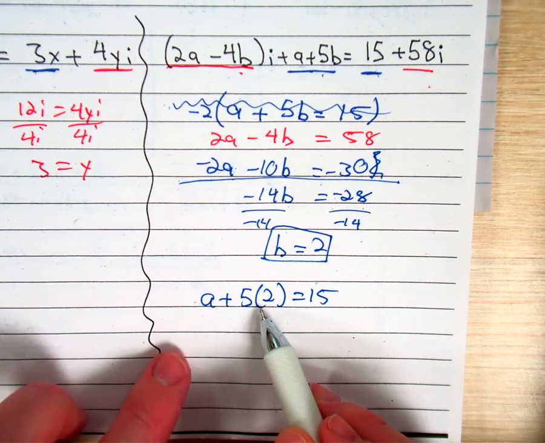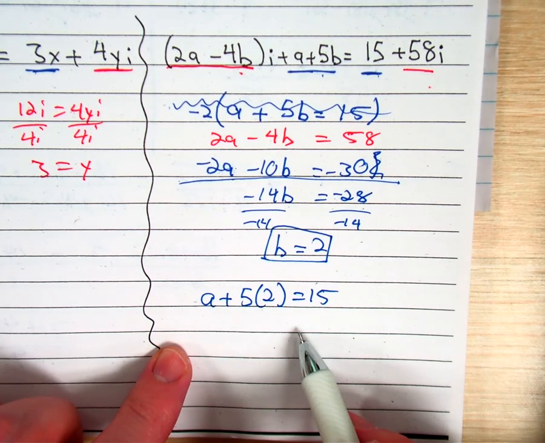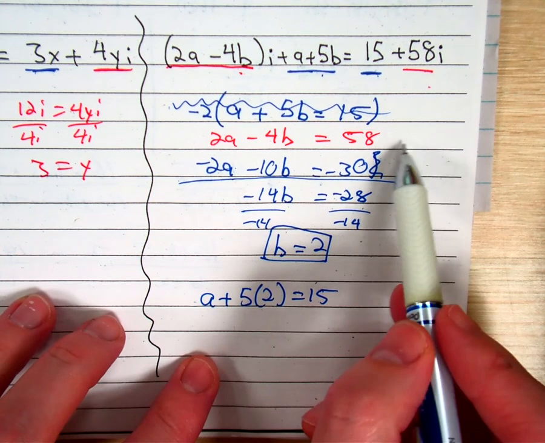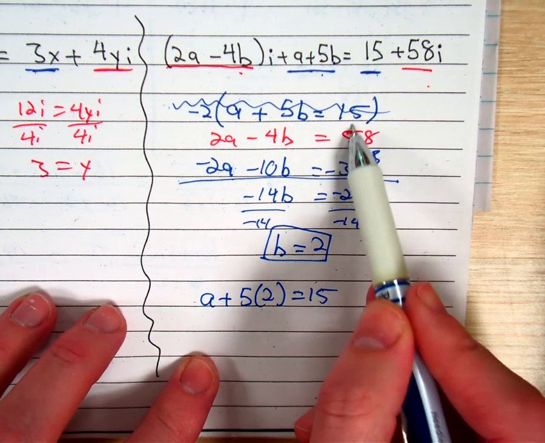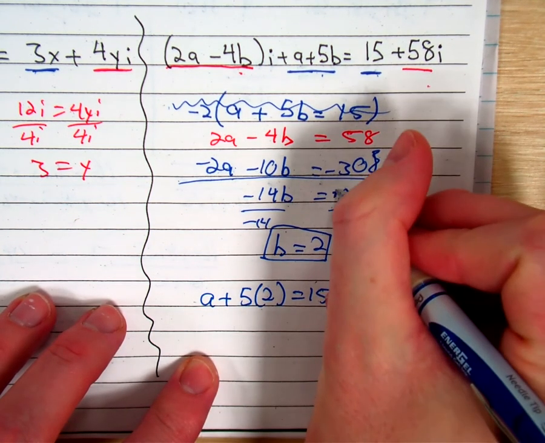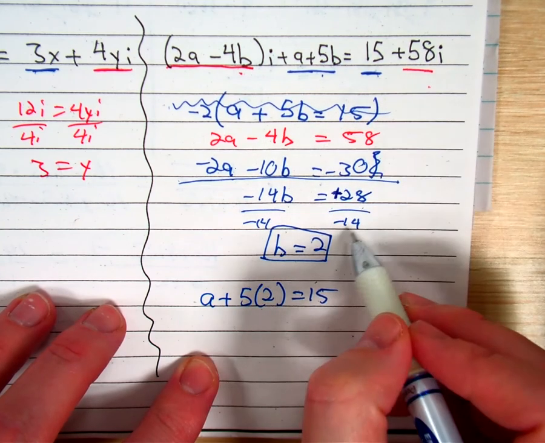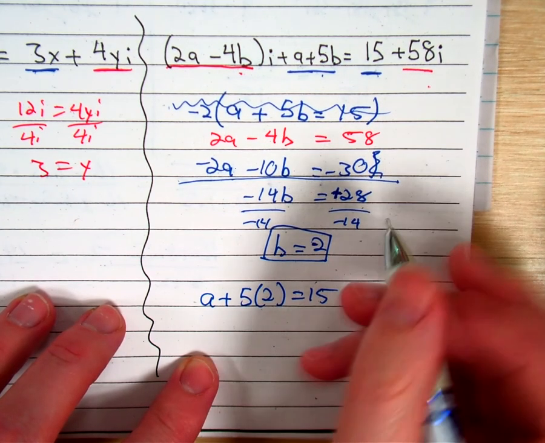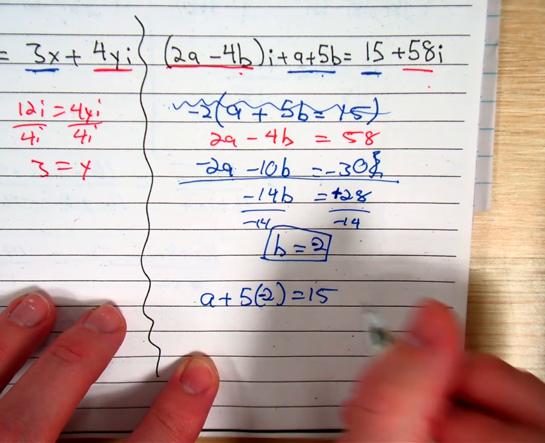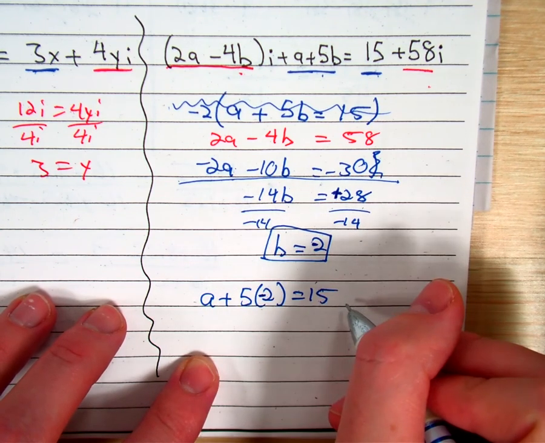Okay, 5 times 2 is 10. Subtract that 10 over. Did I lose a negative sign? I did. Look at this. Positive 58. So this is a positive 28. Which makes this a negative 2. Oh my. Negative 10.